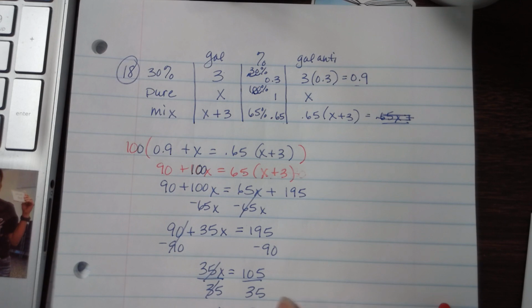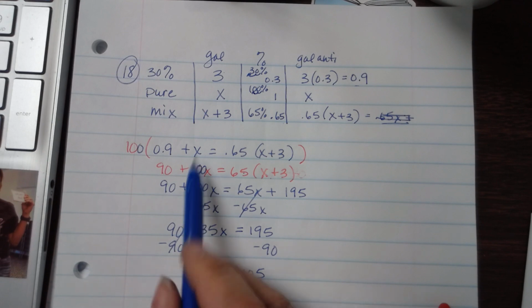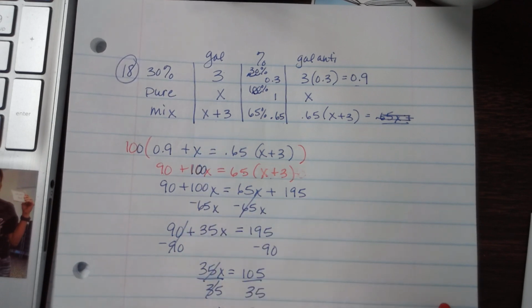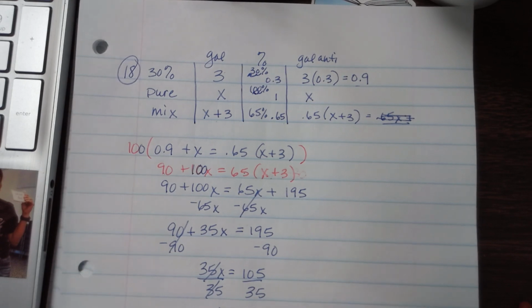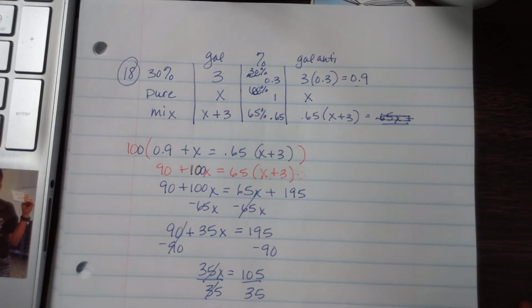So if x is equal to 3 gallons, then that means our total mixture will be 6 gallons. And let's make sure it didn't ask anything else. How much pure antifreeze should he add? Oh, okay. So actually, let's not add that up. They want to know how much pure antifreeze, so we're going to say 3 gallons pure.